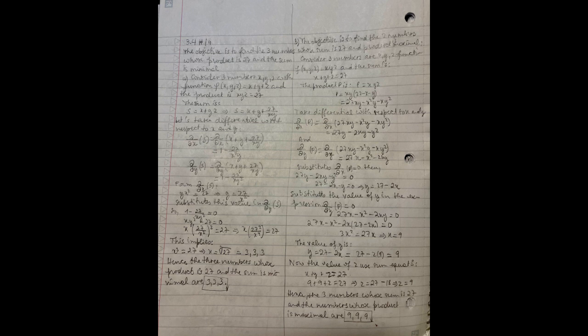We set the partial derivative with respect to x equal to 0. Then we have 27y minus 2xy minus y squared equals 0. When we solve that, it gives us y equals 27 minus 2x. We substitute this value of y into the partial derivative with respect to y.